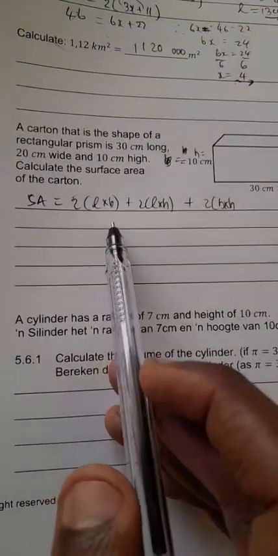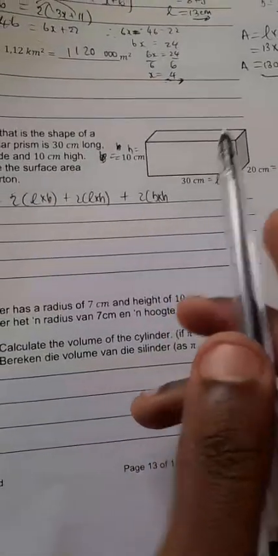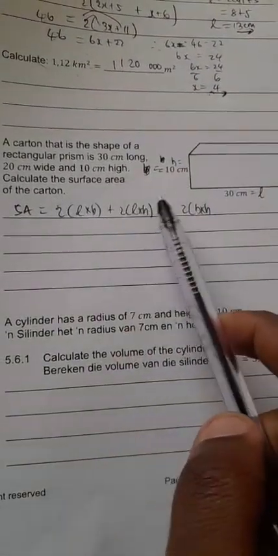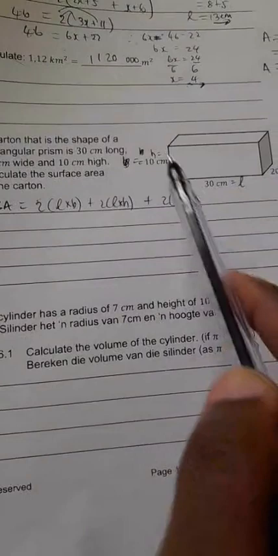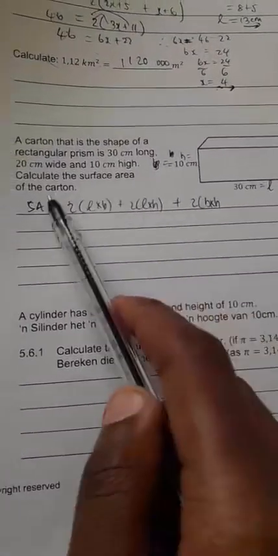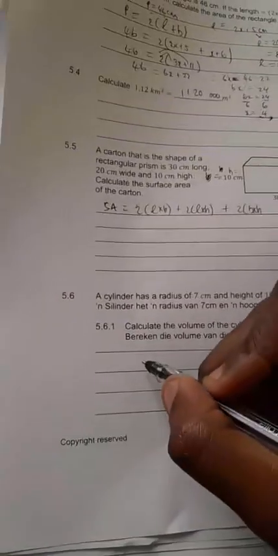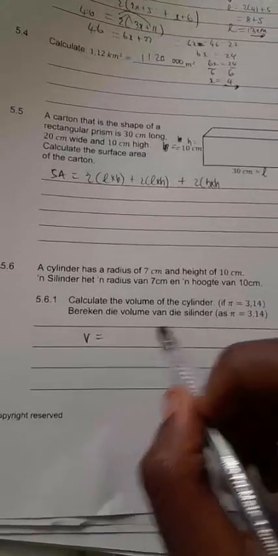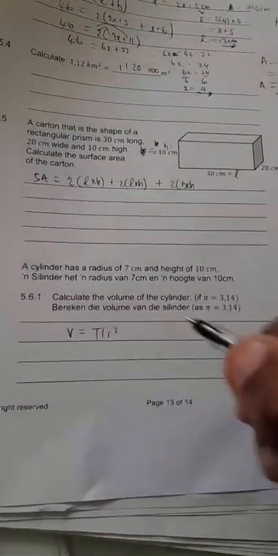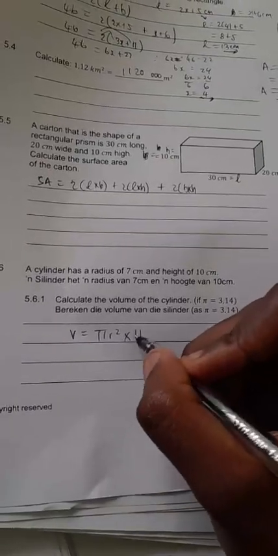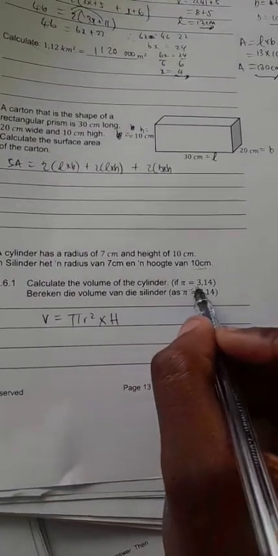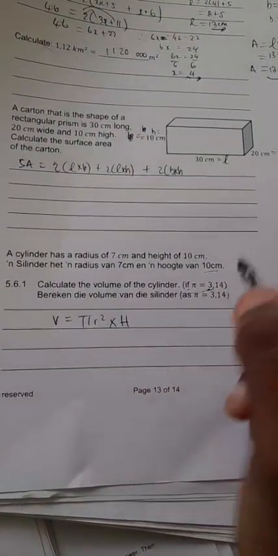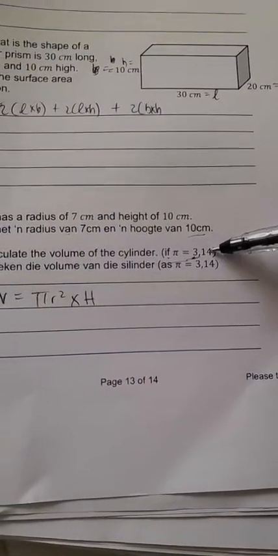If you want to calculate the total surface area, remember there are 6 rectangular shapes basically. Front and back 2, top and bottom 2, and then side and side 2. All right, so these are there. And then last but not least, I mean obviously you'd substitute into that formula and get the answer. Then the volume of a cylinder is given by the area of the base, which is the circle, times its perpendicular height. All right, so you're given the radius and you're given the height. And they're actually saying here that if pi is equal to 3,14, so that is the assumption that you use this value.